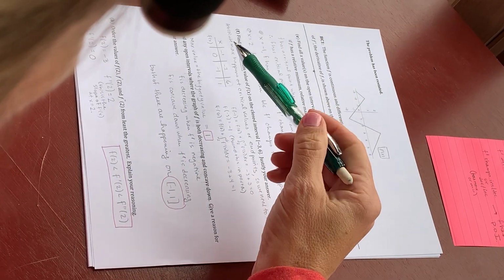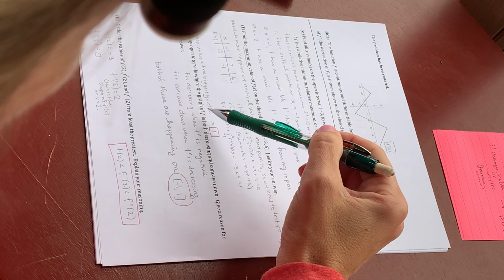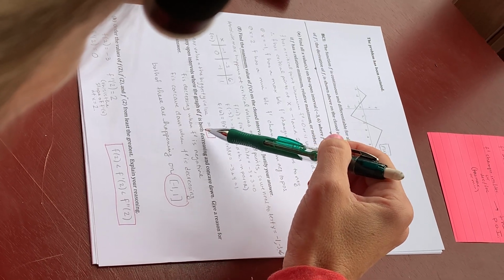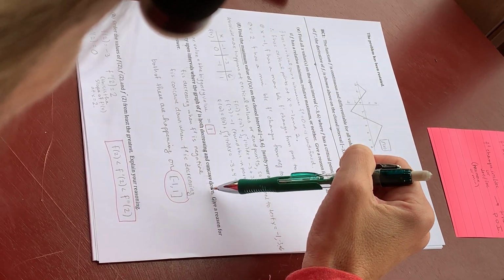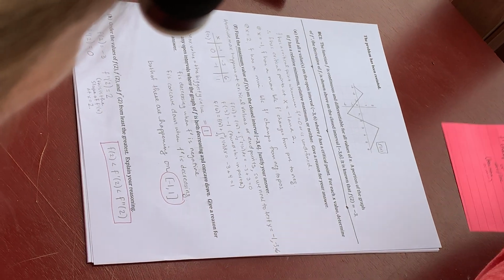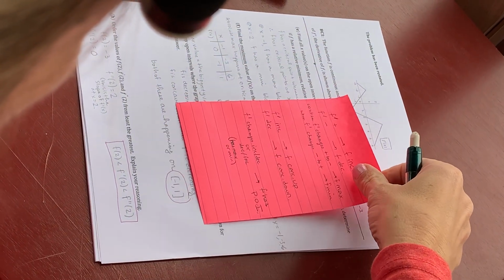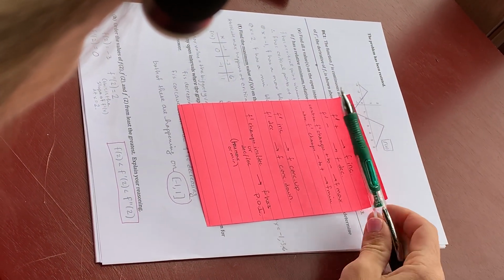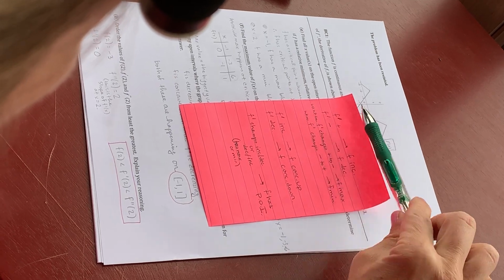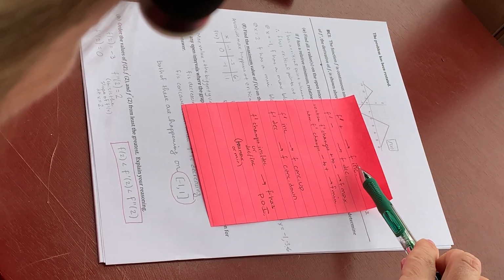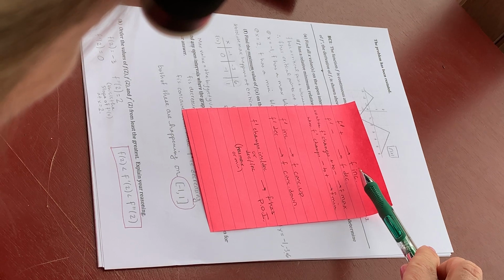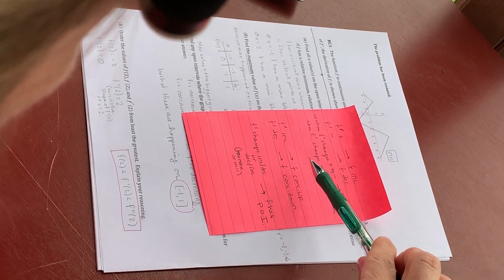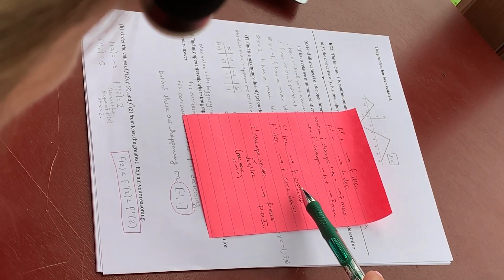Okay, part G, here we go. Find any open intervals where the graph of f is both decreasing and concave down. Refer back to this little sticky note again. We looked briefly at the way the derivative relates to the original in terms of increasing and decreasing, but how does the derivative relate to the original in terms of concavity?